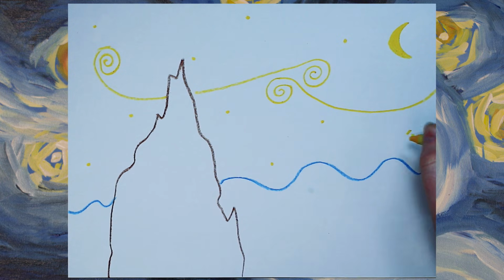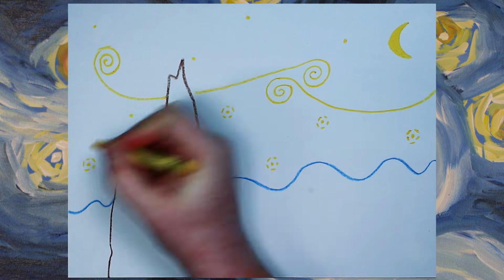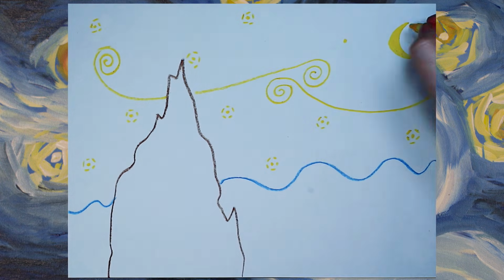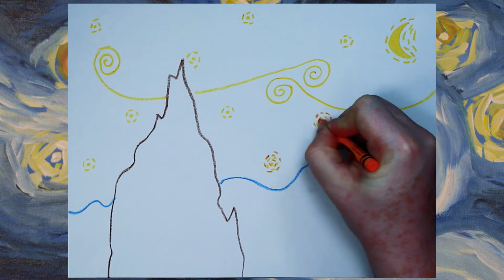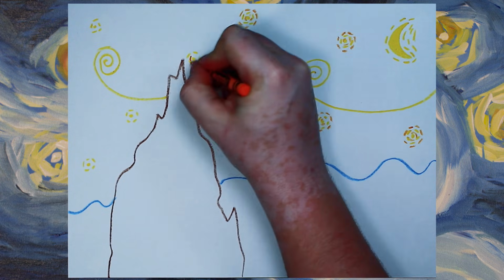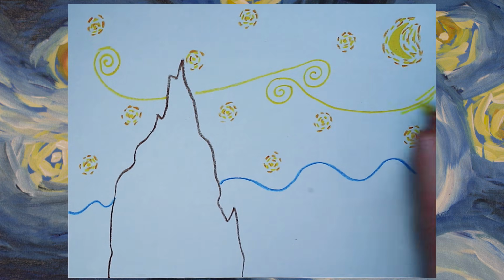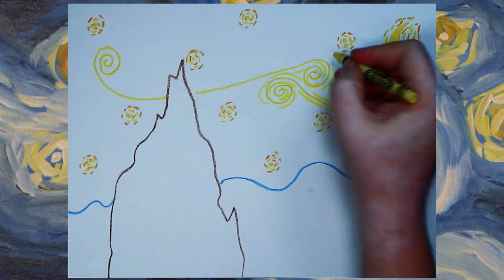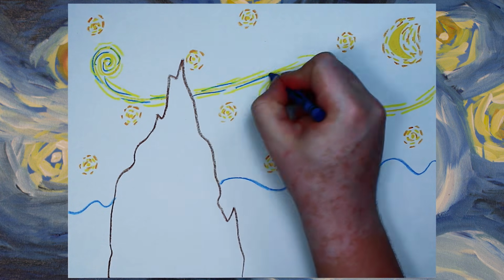Now we're going to add some thickness to each of the stars and the moon by adding little lines that wrap around and make circles around each star and the moon. We want to do several layers of this around each individual star and around the moon. We're also going to make the swirls of wind bigger and brighter by adding more lines just like we did around the stars and the moon.